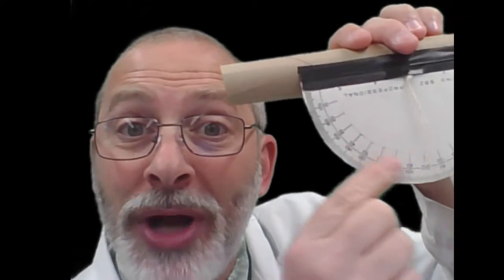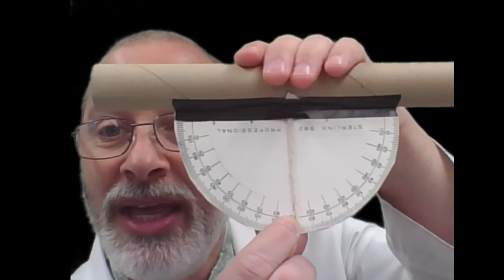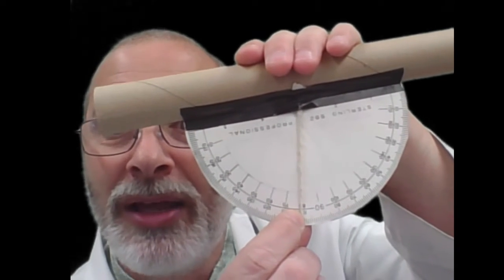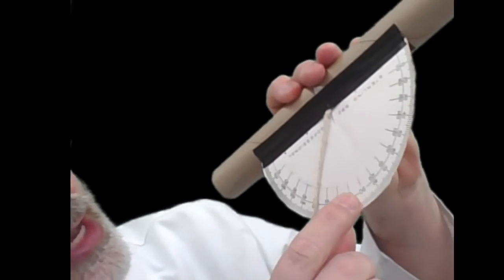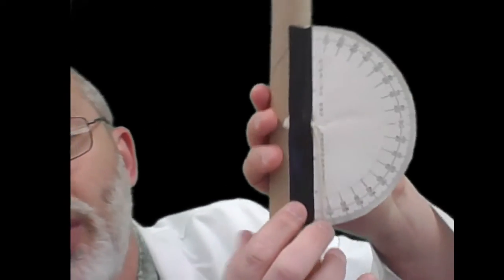So basically ignore the numbers on the protractor, but look at the labeled lines. You start at 0 degrees here when it's horizontal, and for every big line it goes up, that's 10 degrees. So 10, 20, 30, 40, 50, 60, 70, 80, and straight up would be 90 degrees. So count the lines. Don't pay attention too much to the numbers or you will be led astray.